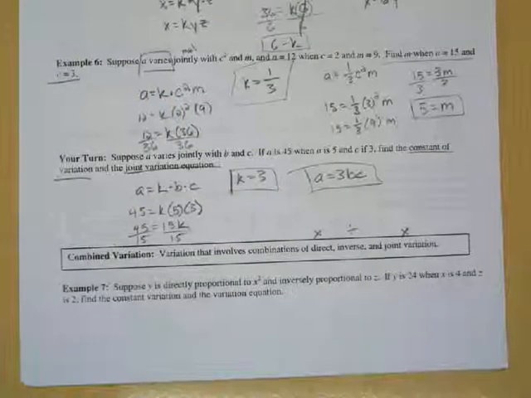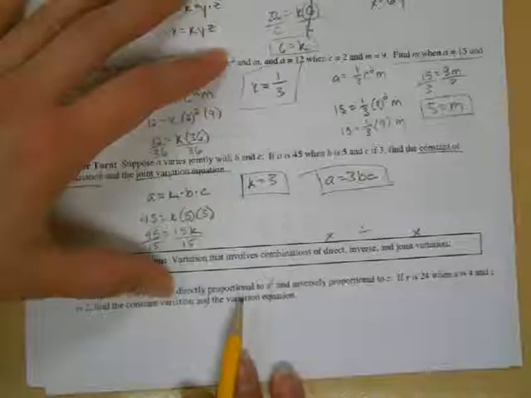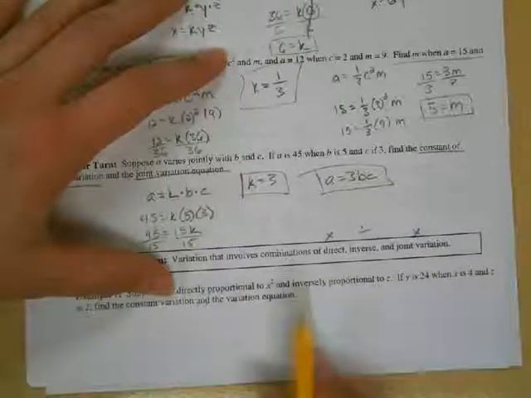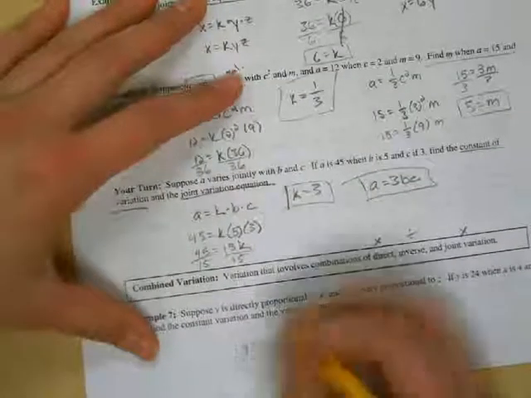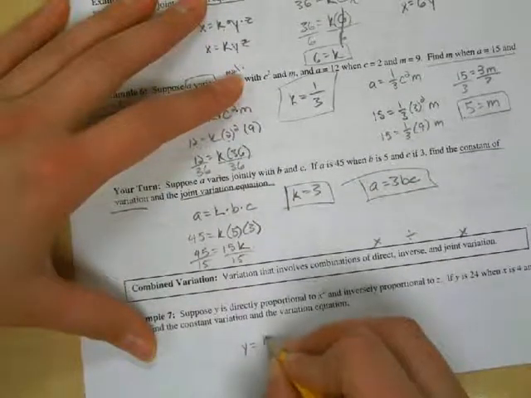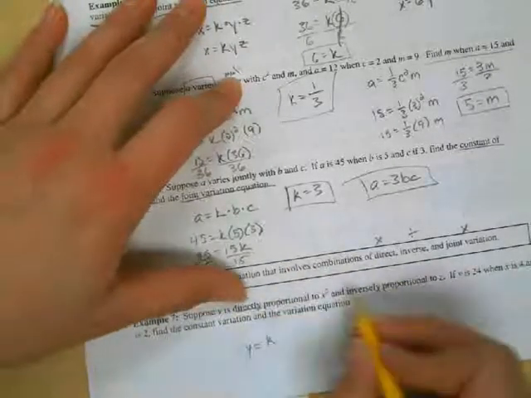Okay, suppose y is directly proportional to x squared and inversely proportional to z. So y equals k. Directly means multiply, so multiply by x squared.